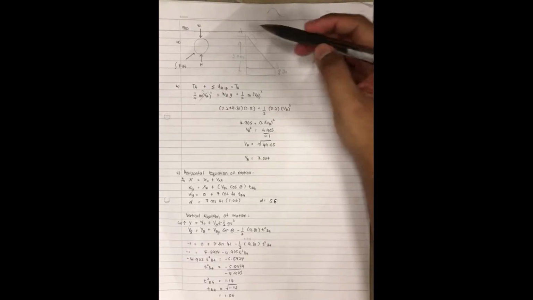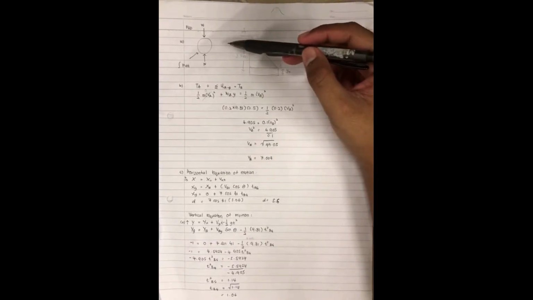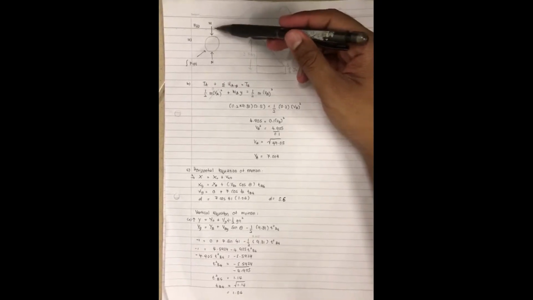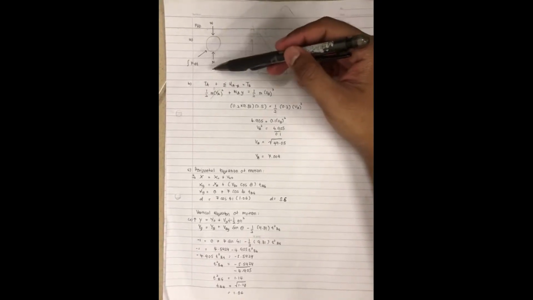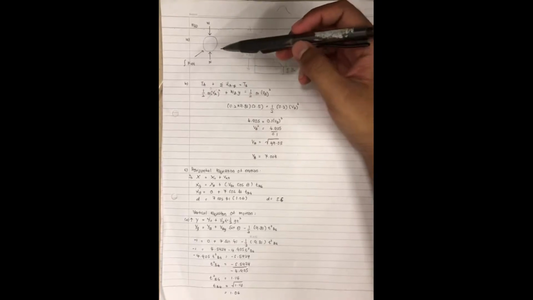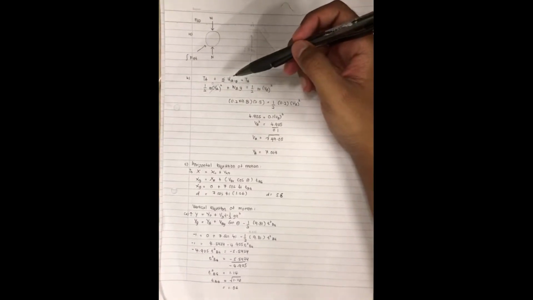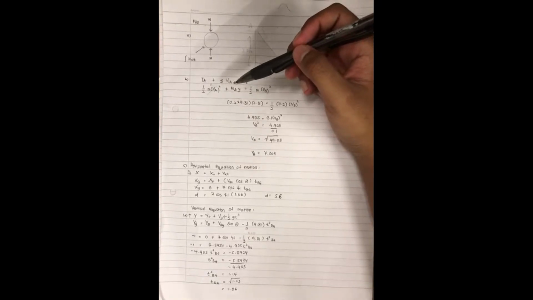From question A, the object is released from rest and slides down along the smooth ramp as shown. We need to sketch the FBD of the object. This is our FBD. There is a weight acting downward due to gravity, and N is the force acting opposite the weight.